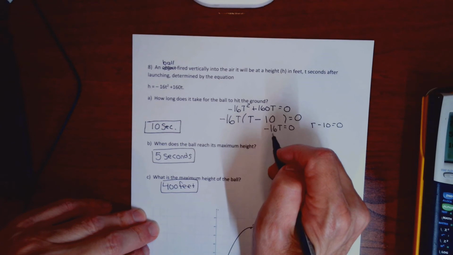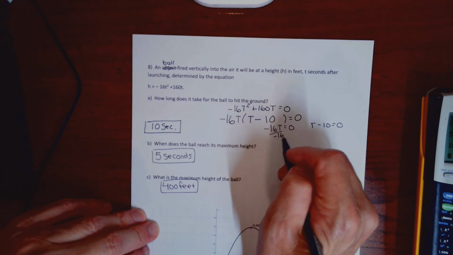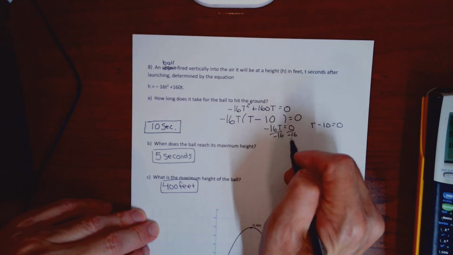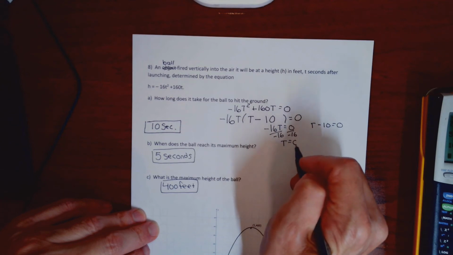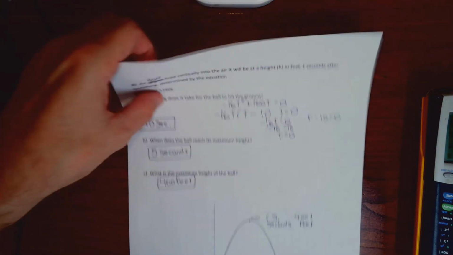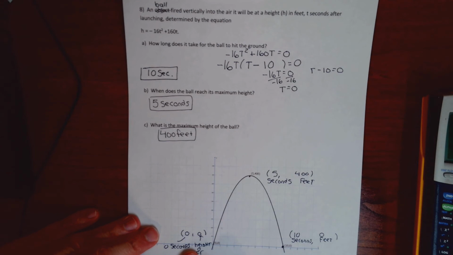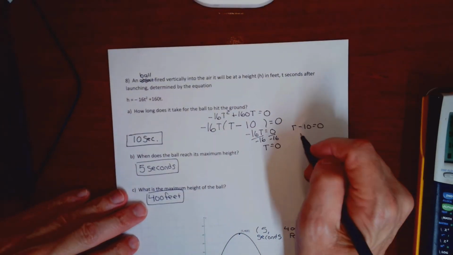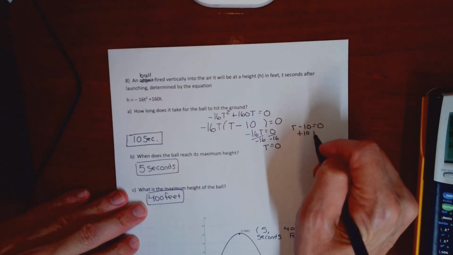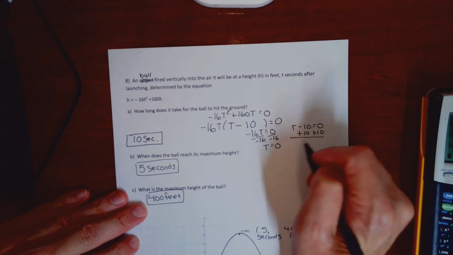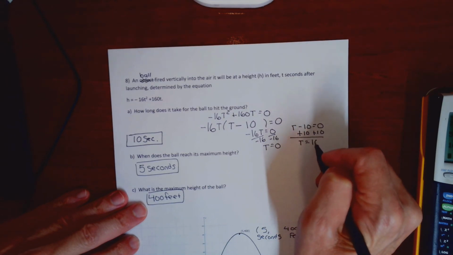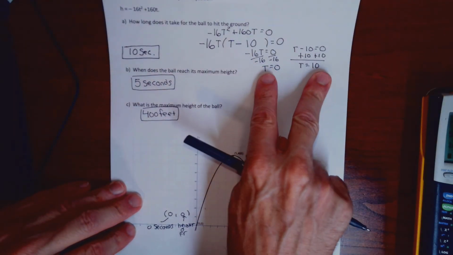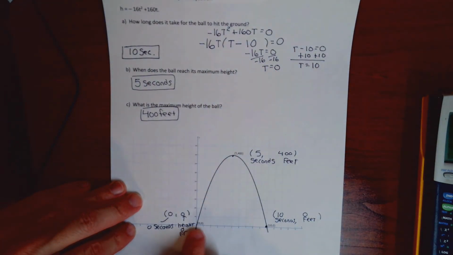The factor of negative 16t, I divide by negative 16 and get t equal to 0. That's the, it starts on the ground. The t minus 10, when I set it equal to 0 and add 10 to each side, this gives me the 10 seconds it takes to actually hit the ground. So the two numbers show up in the graph of the initial height and the ending height. I'm worried about the ending height, not the initial height.